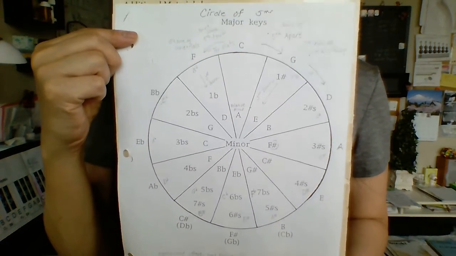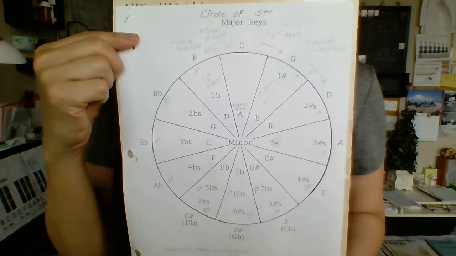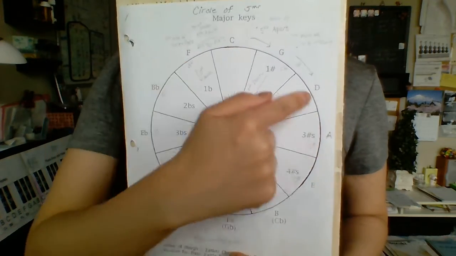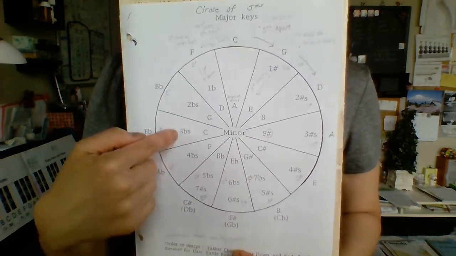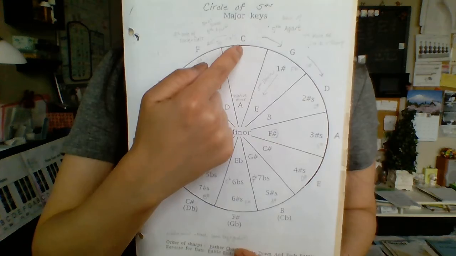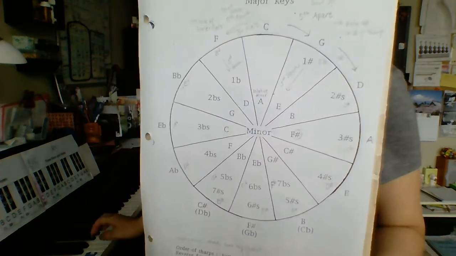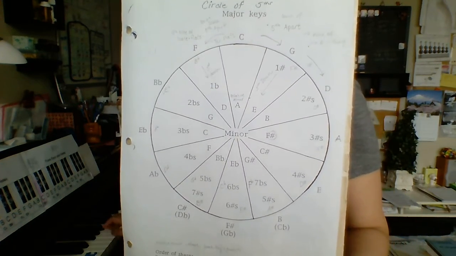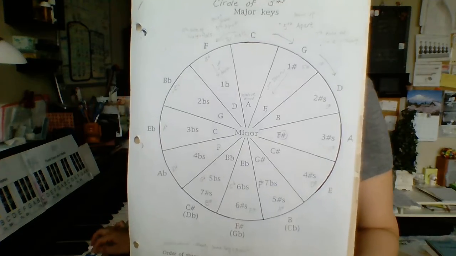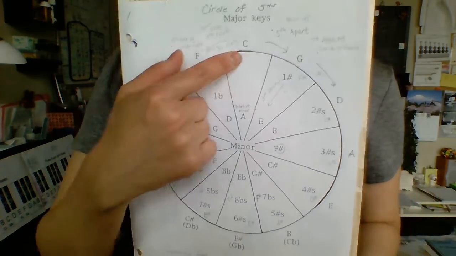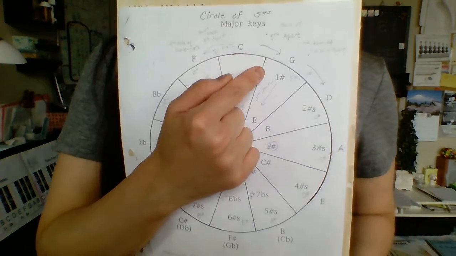I will show you how to figure out the circle of fifths graph. Okay, so this is the C major scale. C major has nothing, so it's all white keys, so no sharps or flats.